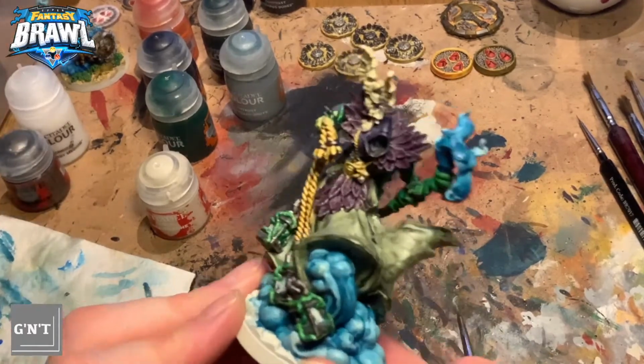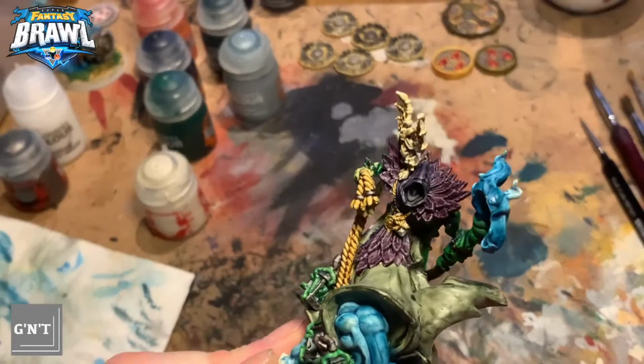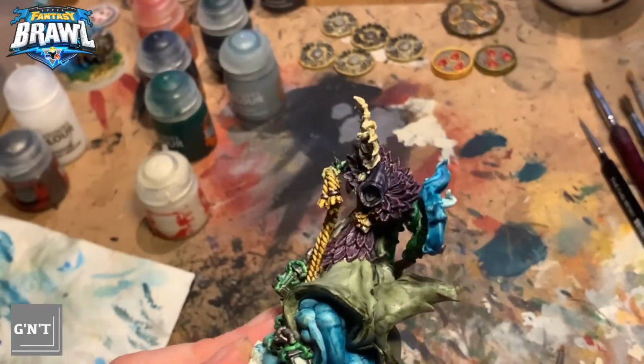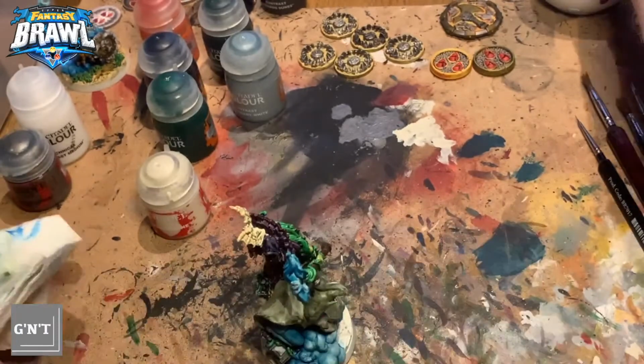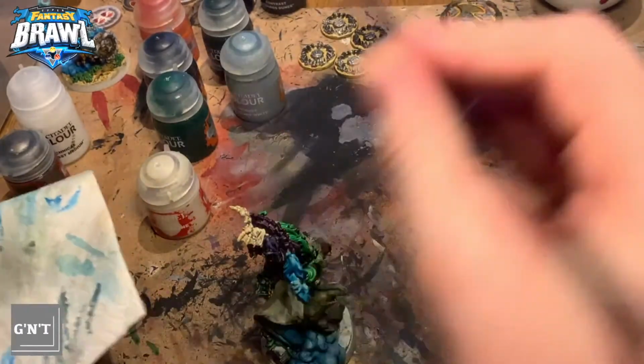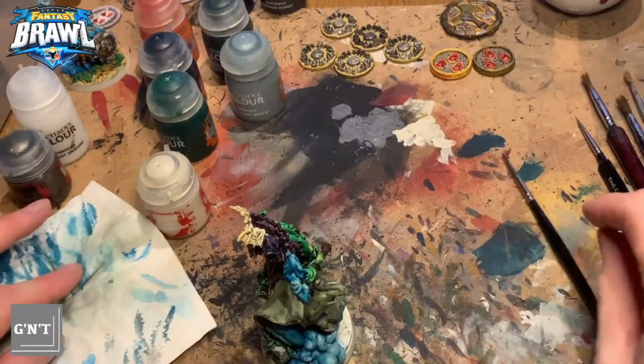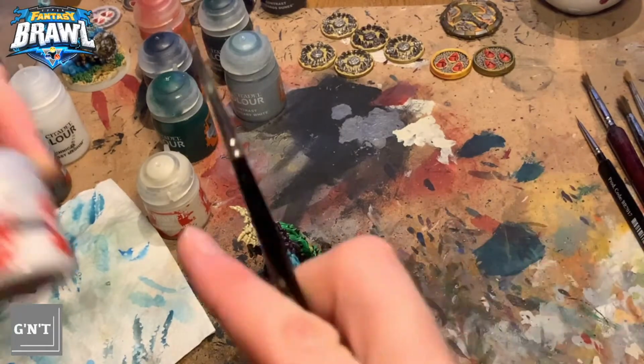There we go. So now we can see the crystal. Then the next thing we need to do is his eyes. He's got very white eyes. So I think we're going to go in straight with Corax White.